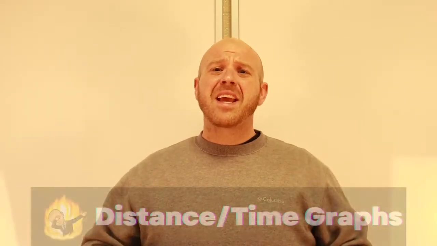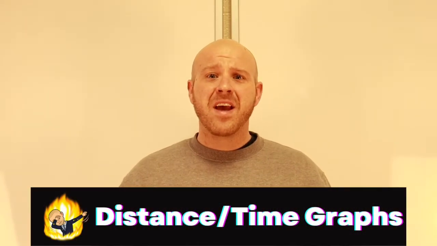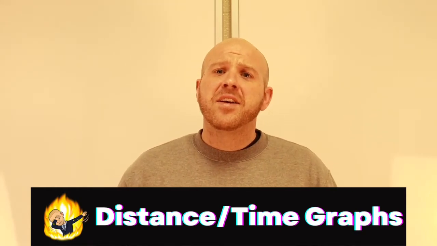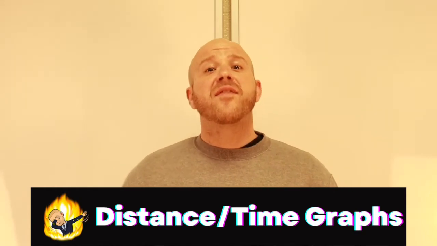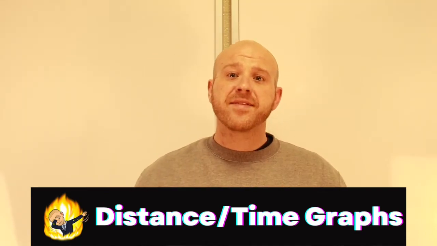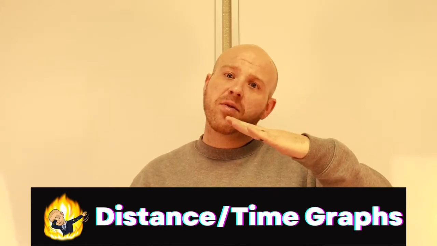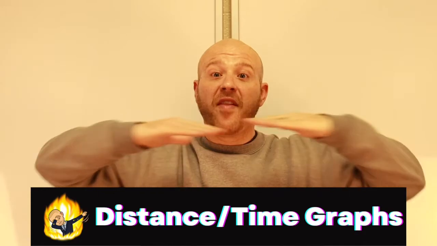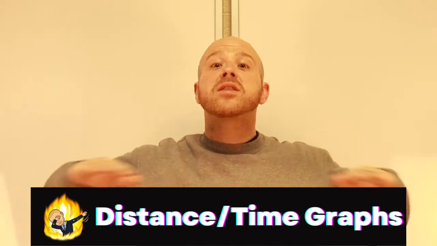And then when we talk about distance and time, we have these things called distance and time graphs, where you have time at the bottom and distance over to the side. So the steeper the graph, the faster I'm going. So I'm covering way more distance in a shorter amount of time. So if it's flatter, I'm going slower. But if it's steeper, I'm going faster. And if it's straight out flat, I'm at a complete stop.